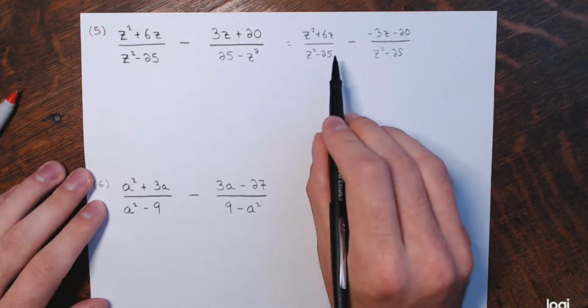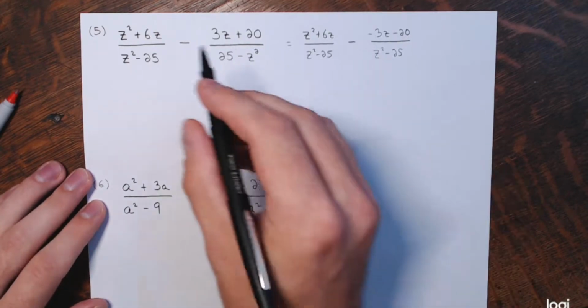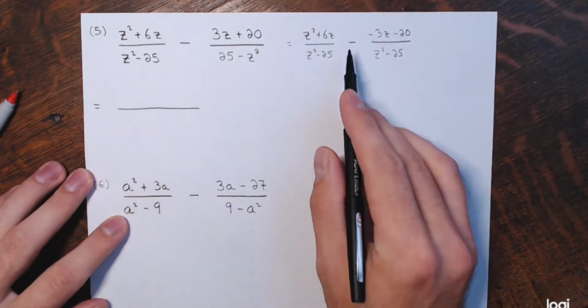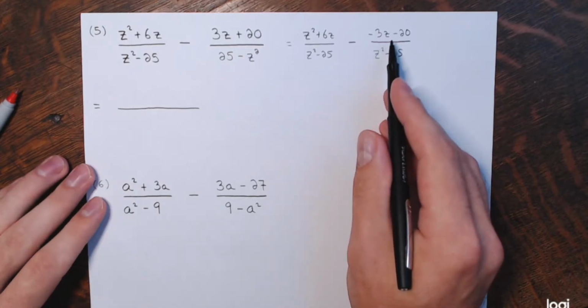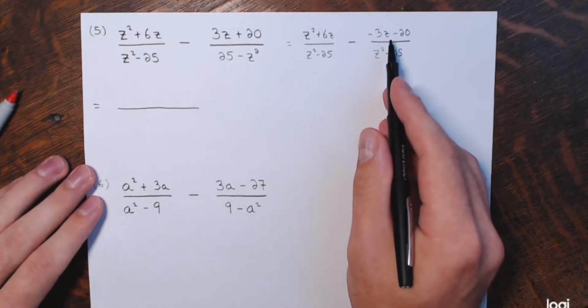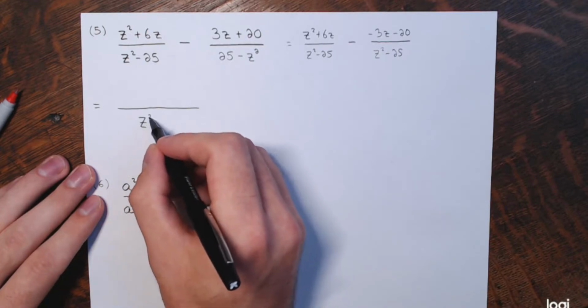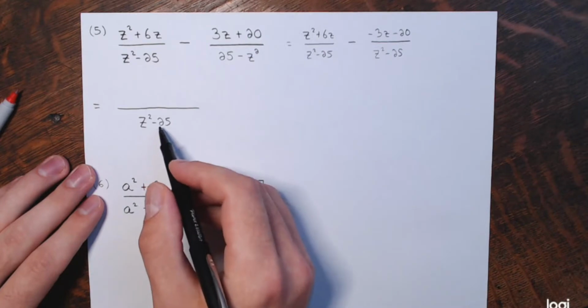And now that the denominators are the same, I can put them together and we can subtract. Now remember, with subtraction, got to be a little careful, especially when that second numerator has more than one term like this one does. The denominator is still z squared minus 25, right? That common denominator stays as the denominator of the difference.